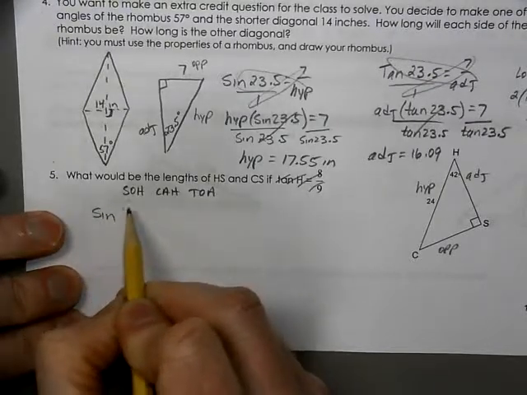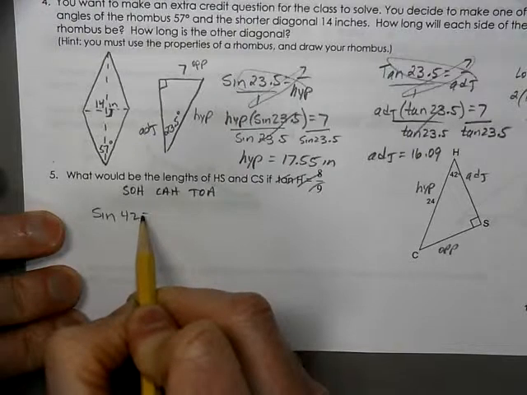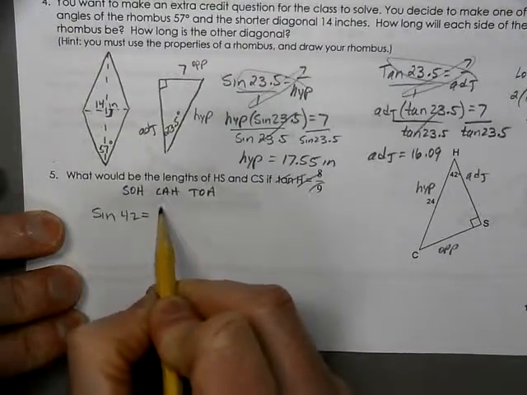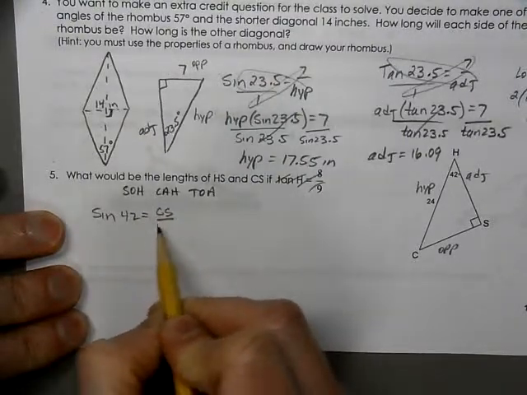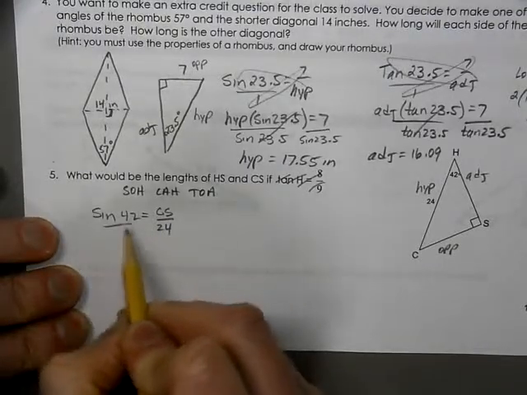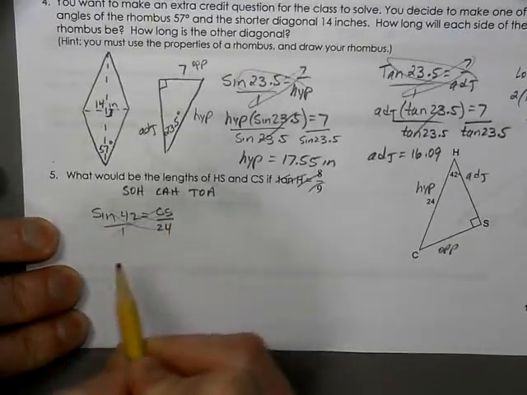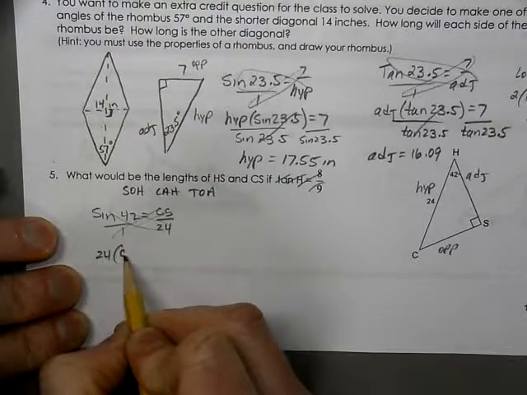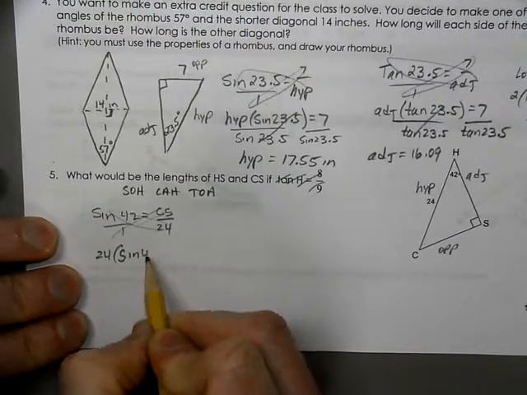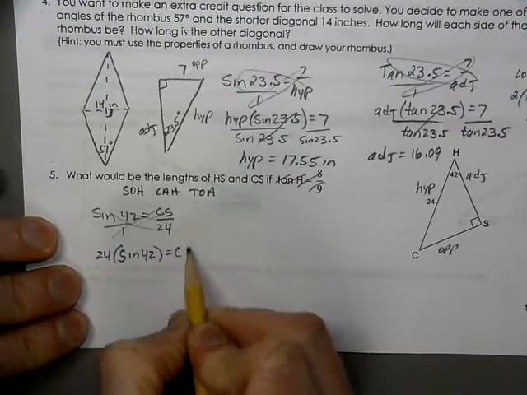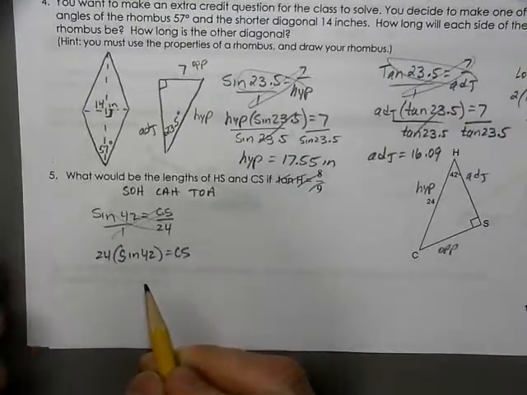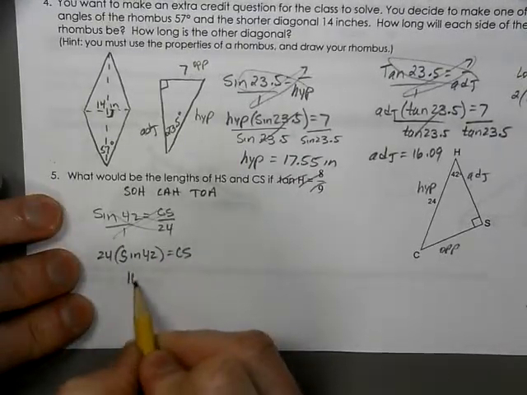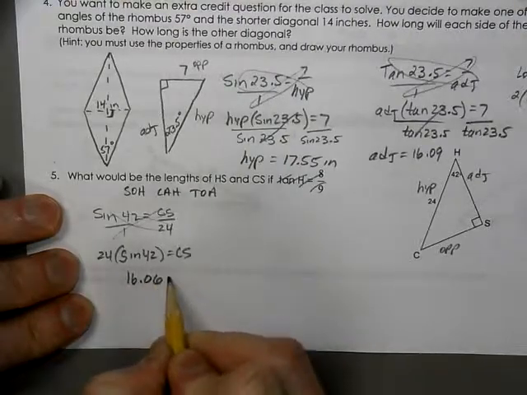So sine of 42 equals the opposite over the hypotenuse. Cross multiply. And when we multiply those two together, we get 16.06.